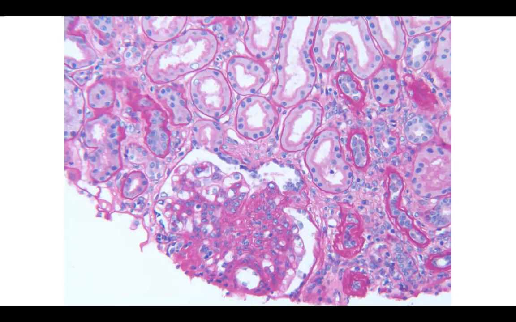Don't forget that segmental scars are not specific for any disease, right? So not even FSGS is specific. Segmental scars are not even specific for FSGS. You can get segmental scars in a lot of diseases. So this can be seen in IgA, and this would be something that would be scored as well.